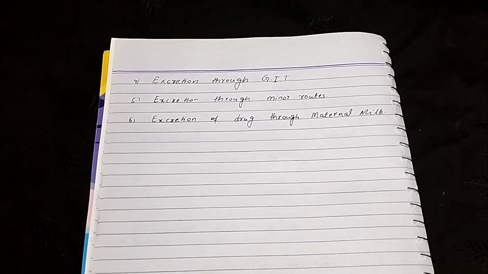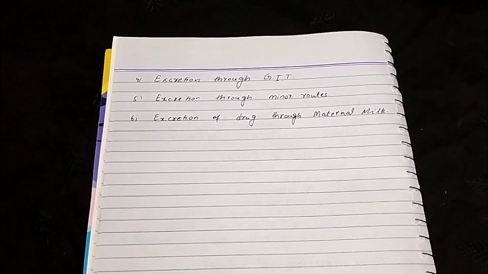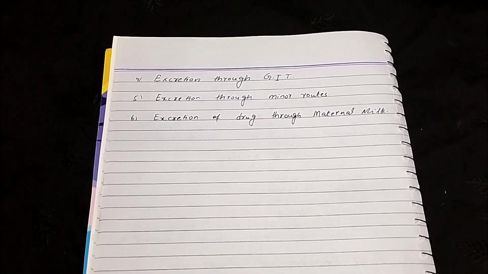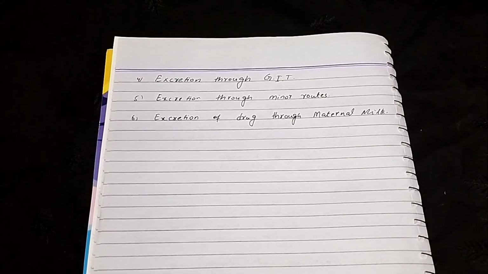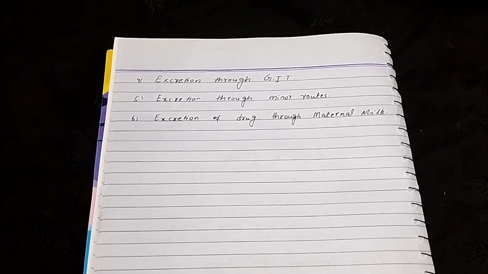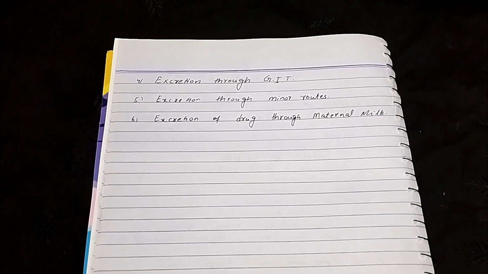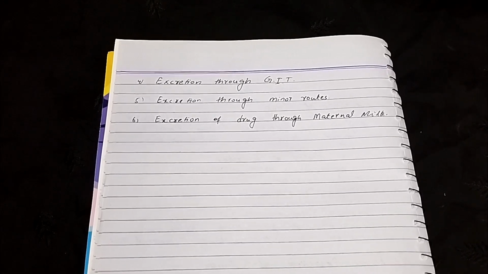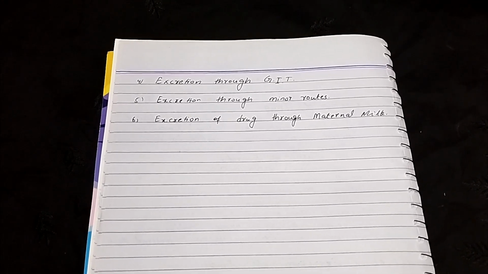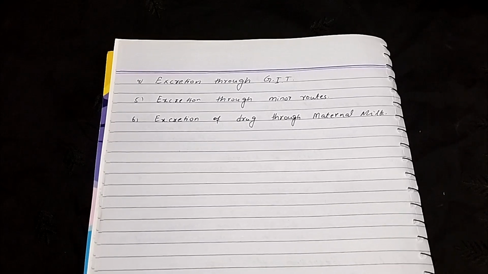Excretion through tears. It depends upon the situation. When a person weeps, the drug is excreted through the tears. Excretion through sweat. It again depends upon the situation, that is in very hot season the drugs are excreted out through the sweat, for example thiocyanate ions, right?